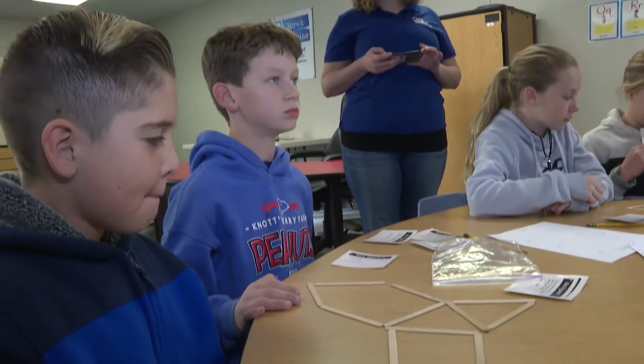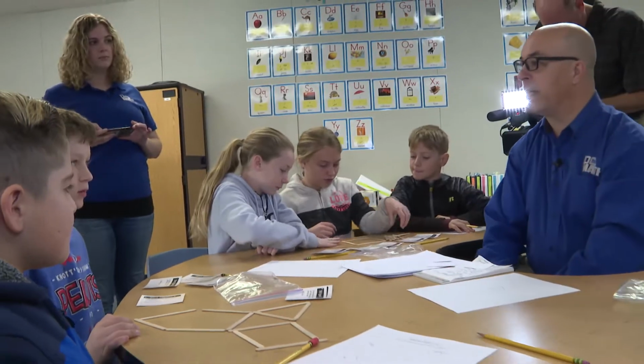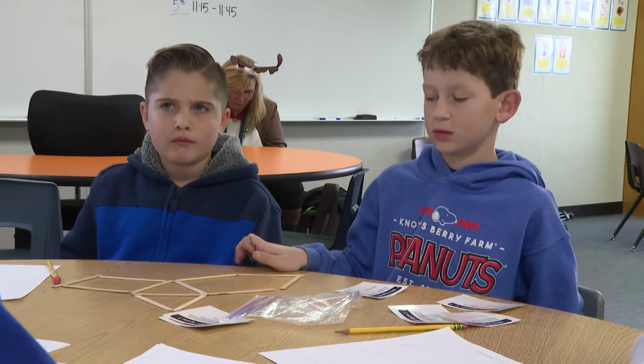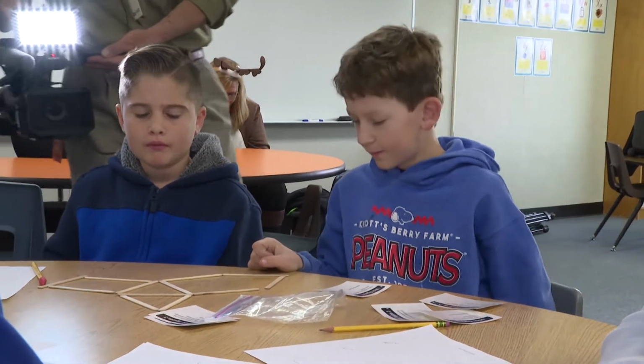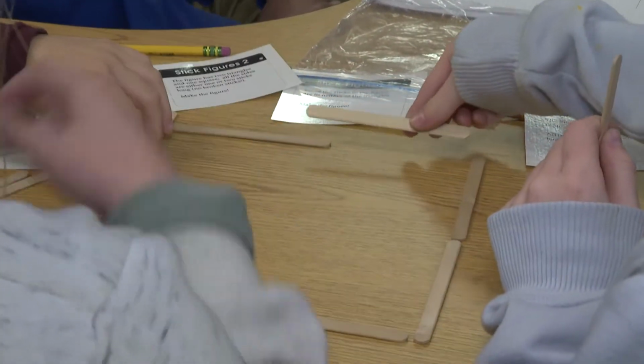When it talks about the perimeter, what does that mean? You guys know what perimeter is? Outside. Right, the outside. The area is the inside. Perfect. There we go. And the 4th and 5th grade students working on angles, triangles, congruency, perimeter, all of those great things at Highland Elementary.